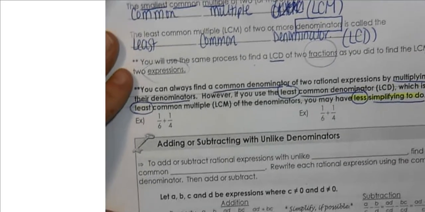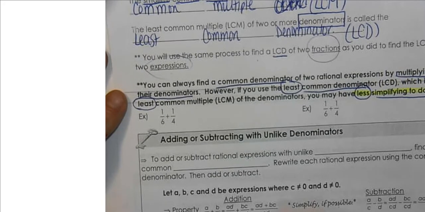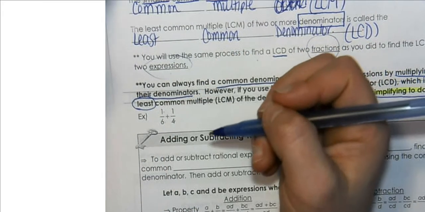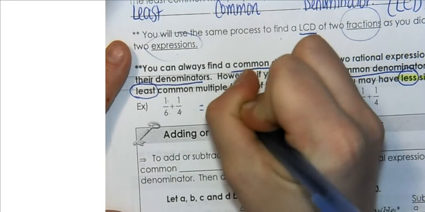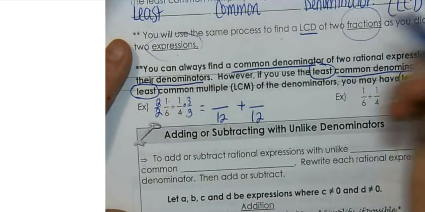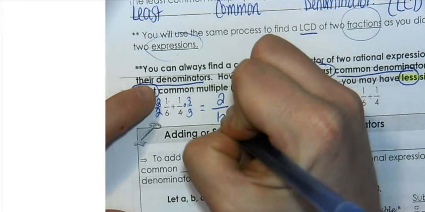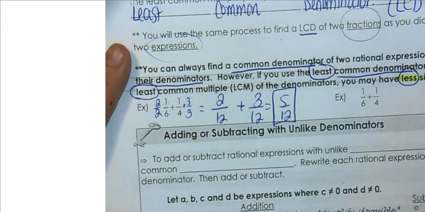Here's the reason why. Looking at this first example, let's say that we were working with the least common denominator. So looking at 1/6 plus 1/4, we know that the least common denominator is 12. So I'm going to change both of these denominators to 12. I would multiply this first fraction by 2/2 and the second fraction by 3/3. 2 times 1 is 2, so 2/12 plus 3/12 will give us 5/12. Not a whole bunch of work to show.